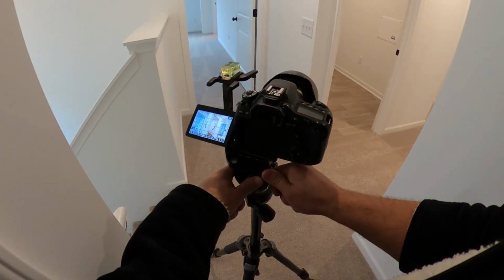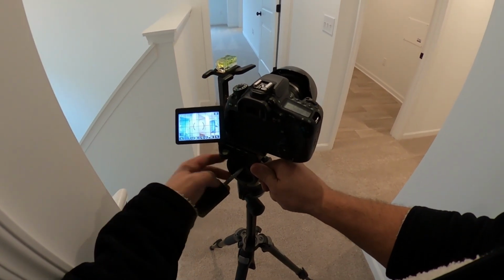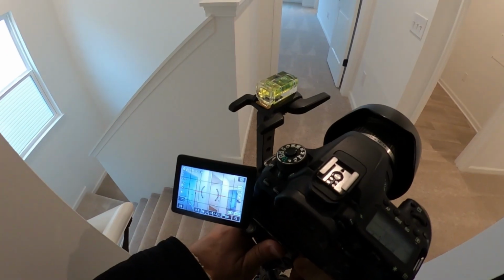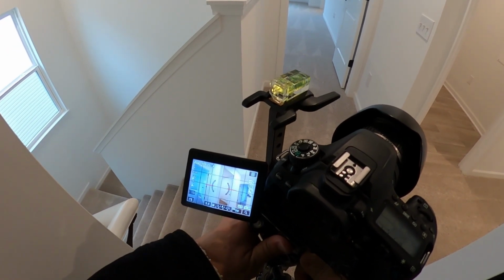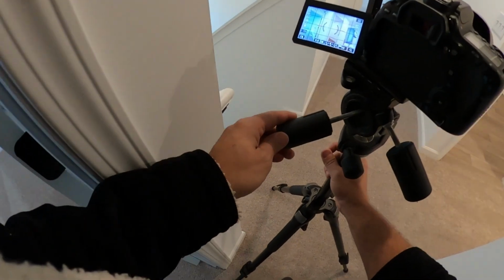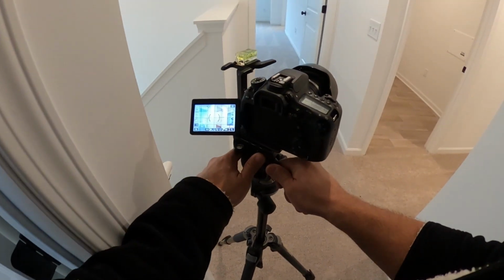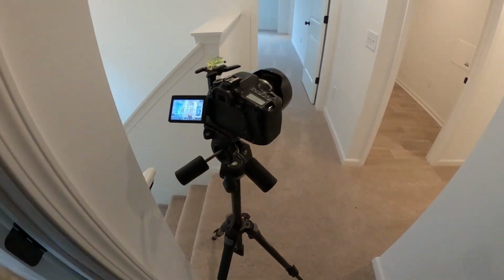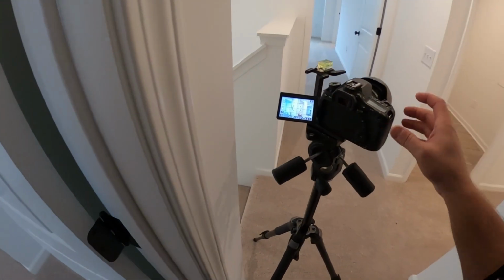So just because I remember what I did with some of the photos from other properties that look like this one, I remember I took this shot before, so I'm gonna go for it.